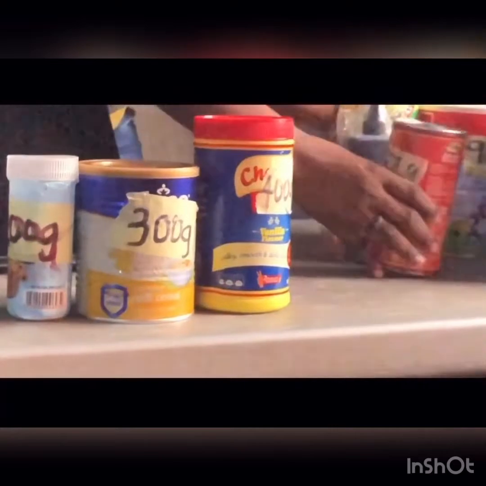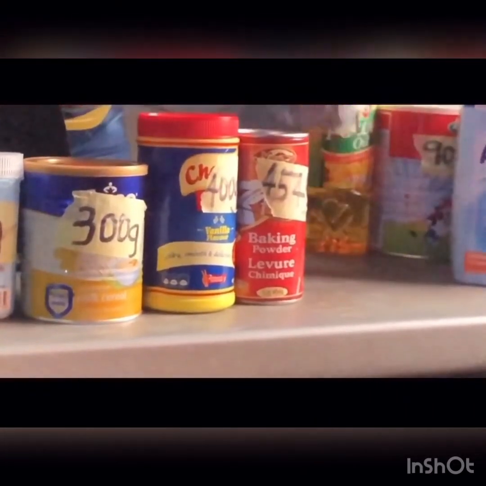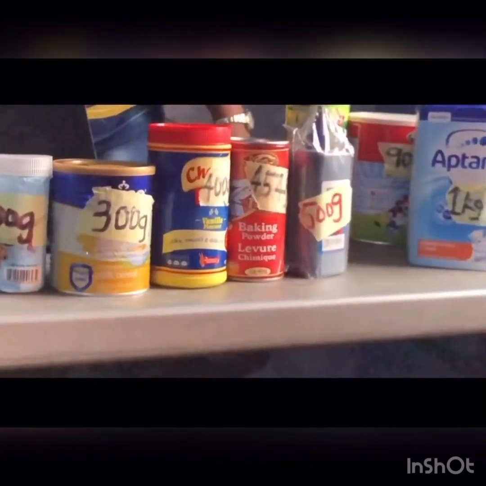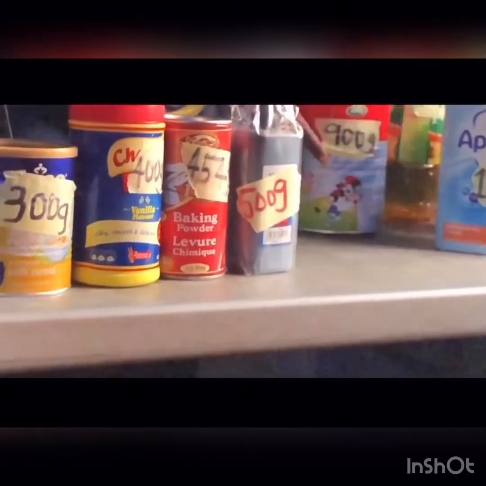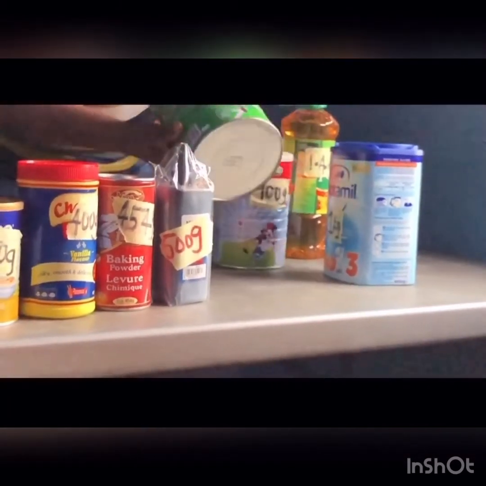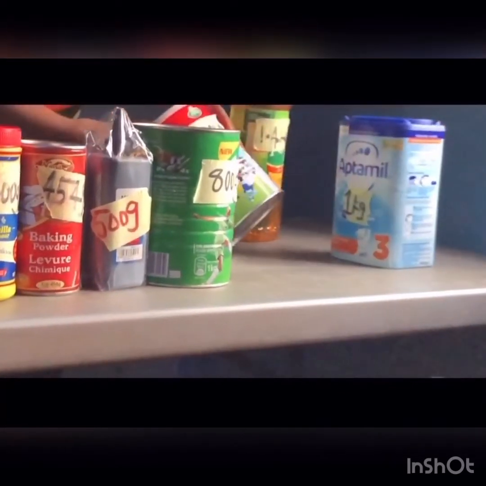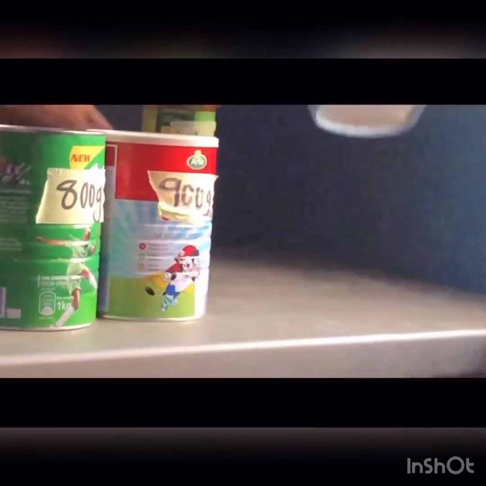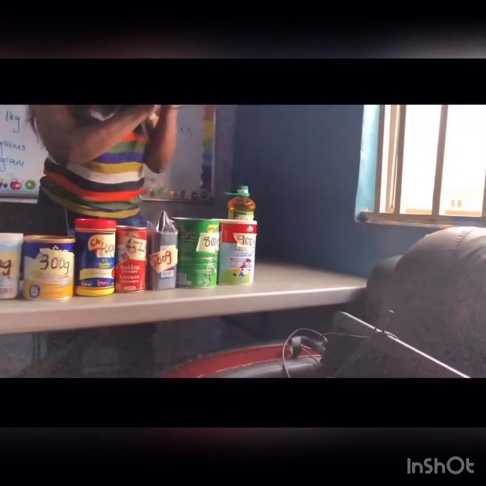Next is 454 grams, followed by 500 grams. Wow, we are still in grams. We've not even gotten to kilograms. After 500 grams, I have to be really careful so I don't make a mistake, comes 800 grams, followed by 900 grams, followed by 1 kilogram. 1 kilogram means 1000 grams.